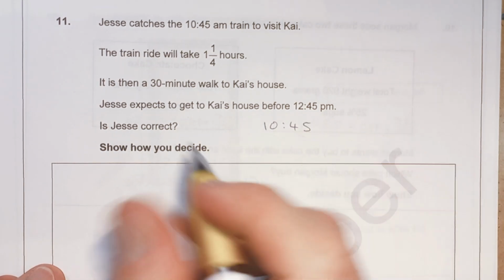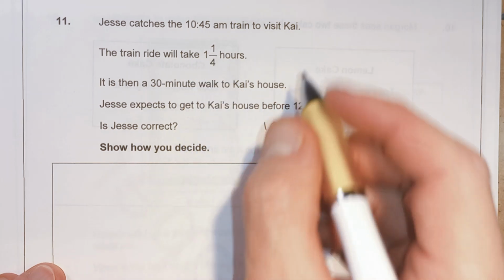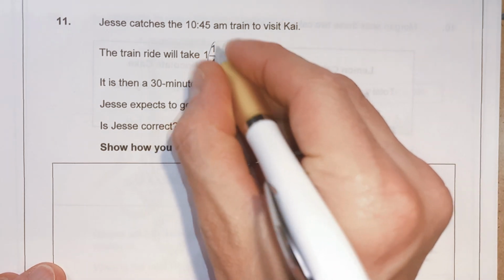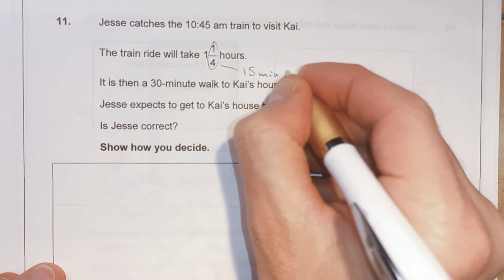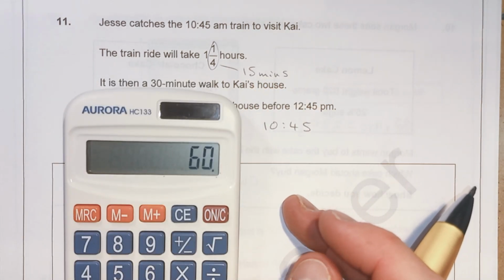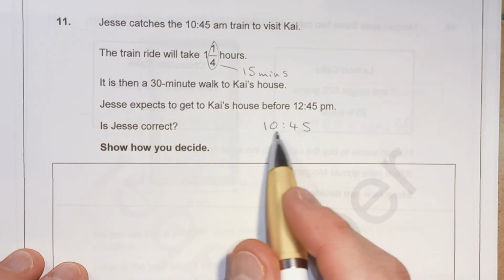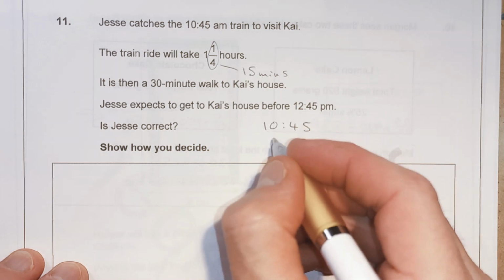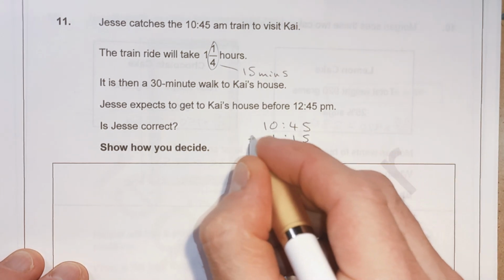10:45. The train ride will take 1.25 hours. Well, a quarter of an hour is 15 minutes. And if you want to check that, you can do 60 minutes in an hour divided by 4 gives you 15. So starting at 10:45, we're adding on 1 hour and 15 minutes.